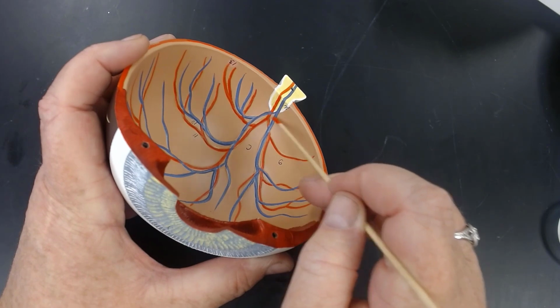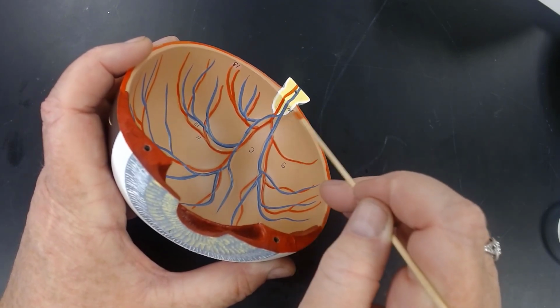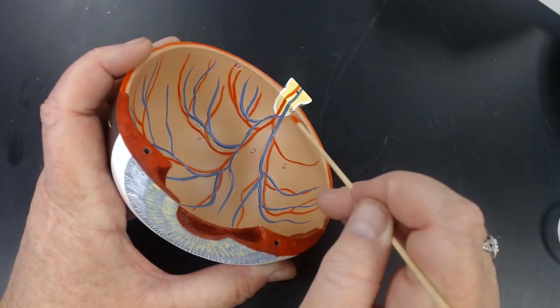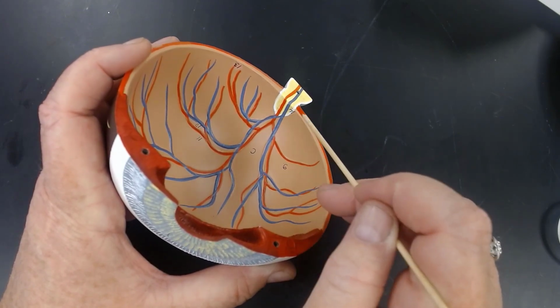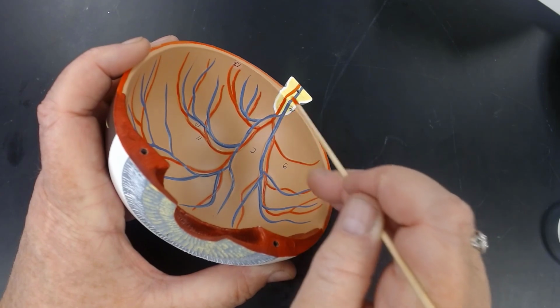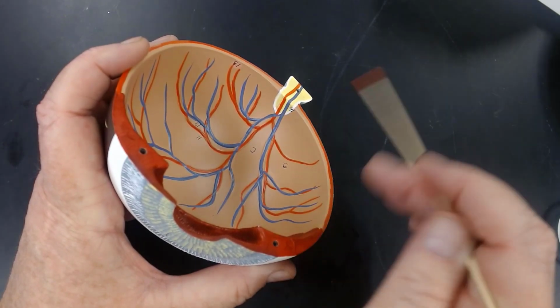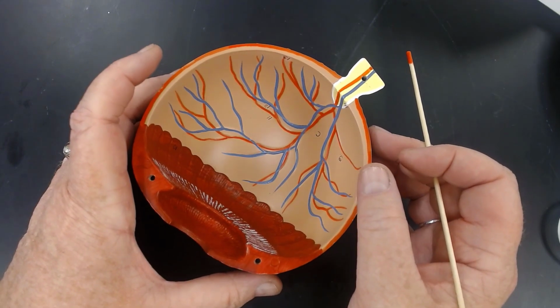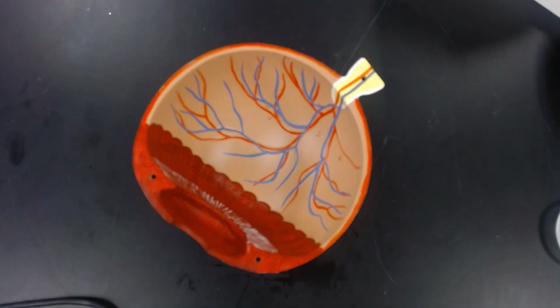The optic disc does not have any photoreceptors at all. For this reason, it is sometimes referred to as the blind spot. That's everything you need to know about the eye.